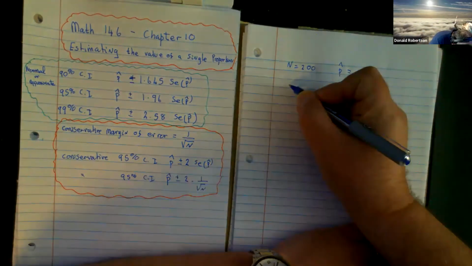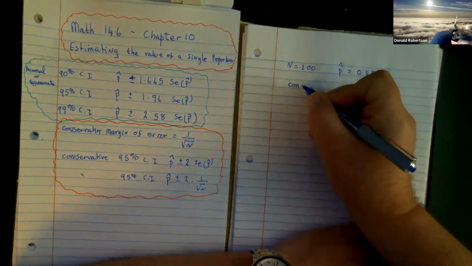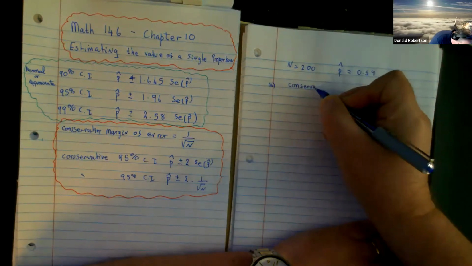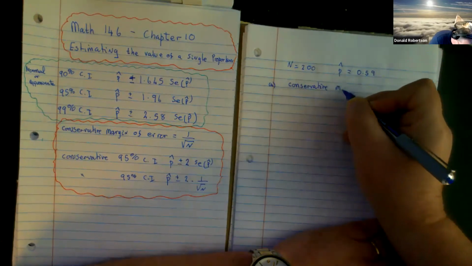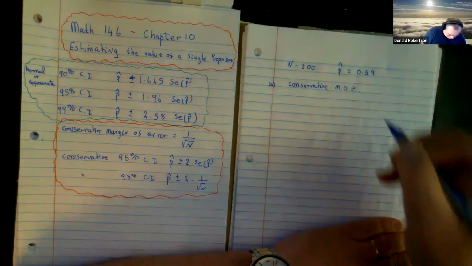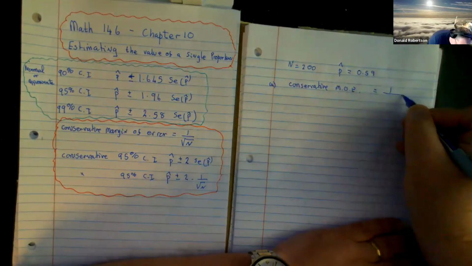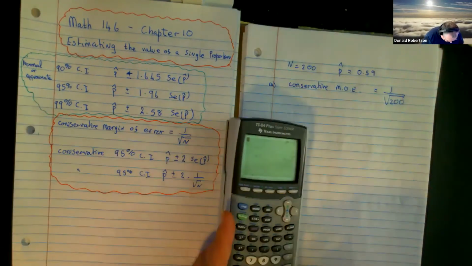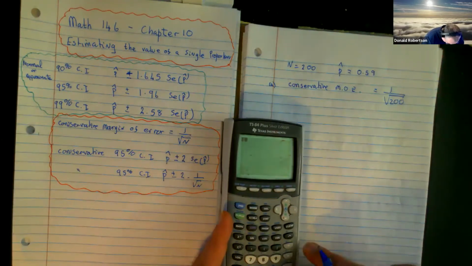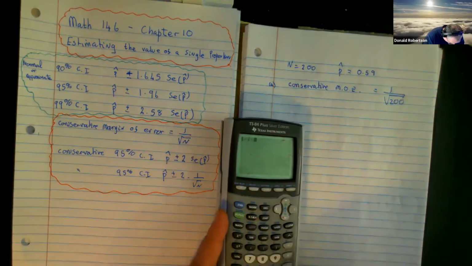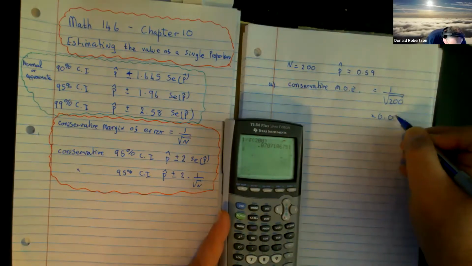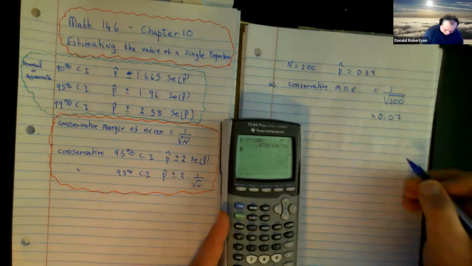So let's first get this guy, because question A might well be, find the conservative, let's call it margin of error, because I don't want to keep writing all those words. It's simply 1 over the square root of 200. You see, it doesn't even use that number. And so, where are we? 1 divided by the square root of 200 ends up being 0.07 to 2 decimal places.